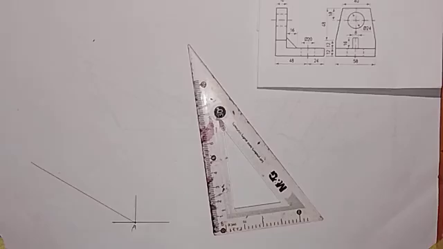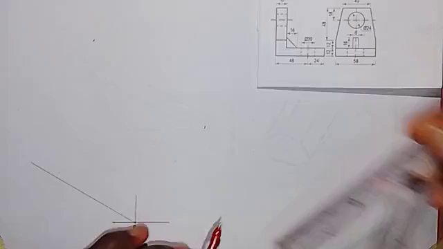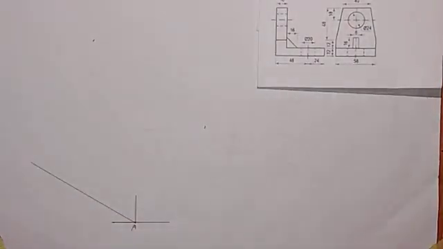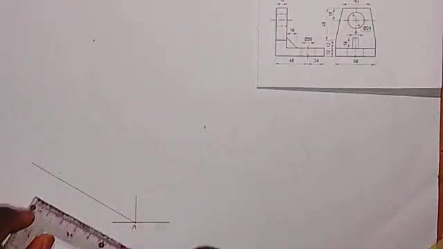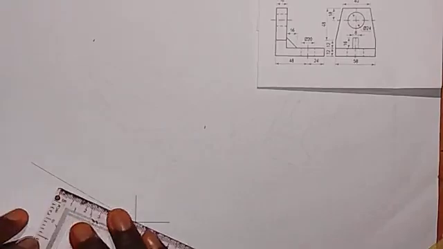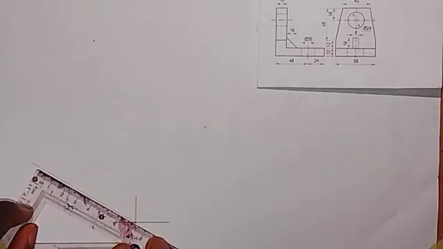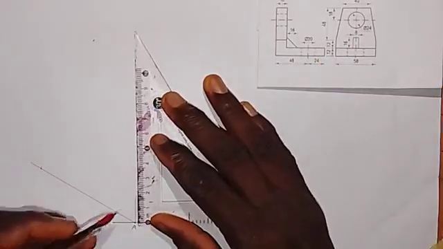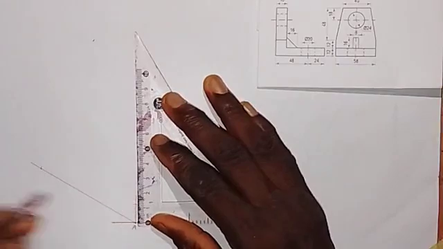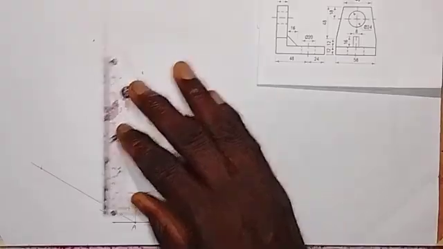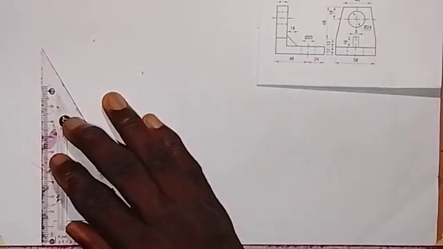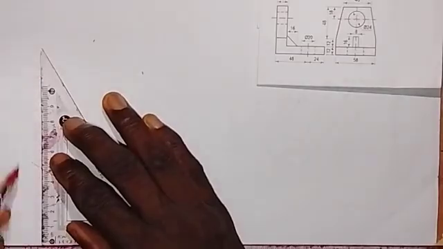All right, the next thing we are going to do is take the total length from here to here, which will give us 72 millimeters. So I'm going to take a measurement of 72 millimeters from here. This is 72 millimeters here. We have this now, and then the thickness from here to here is 12. So I'll take a measurement of 12 millimeters. At this point here, I'm going to draw a vertical line up, like this.